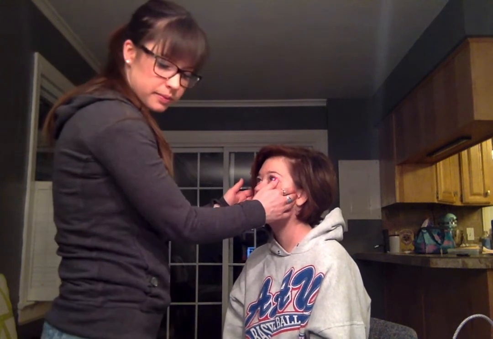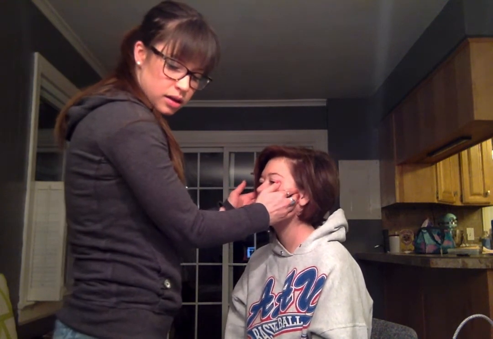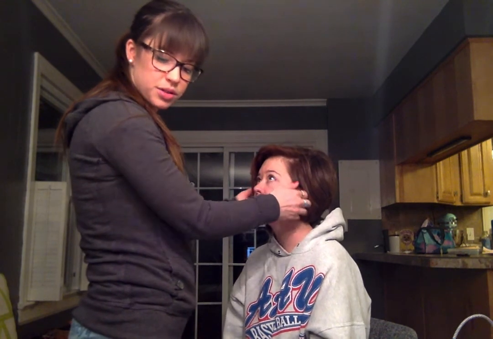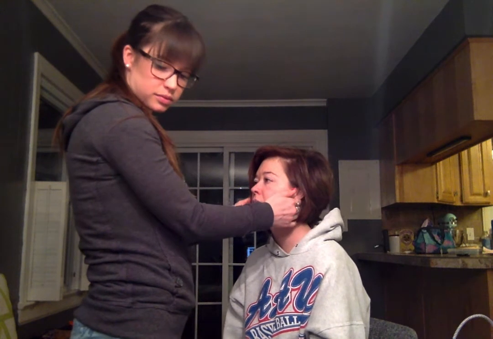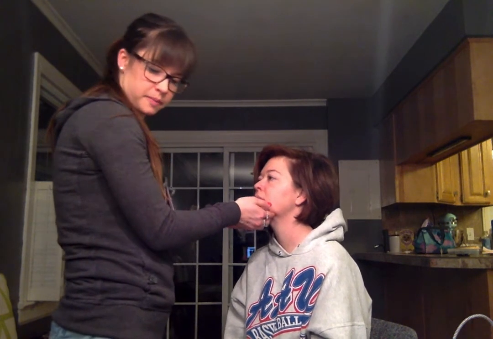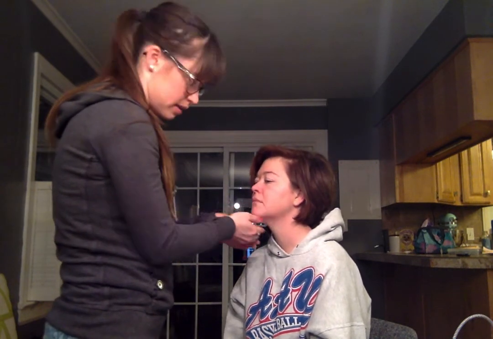I'm going to do the preauricular, auricular, post-auricular, the tonsillar, submandibular, the submental underneath the chin.